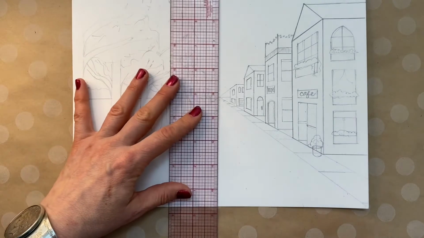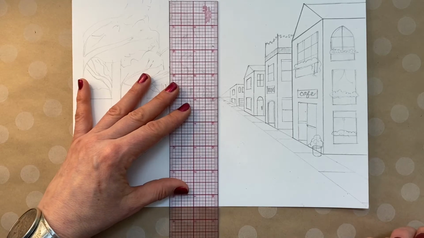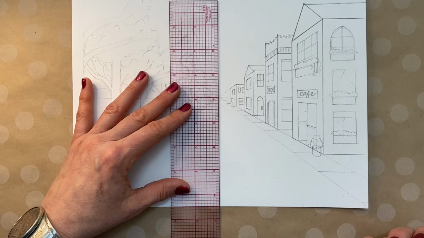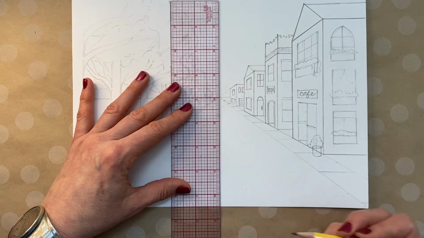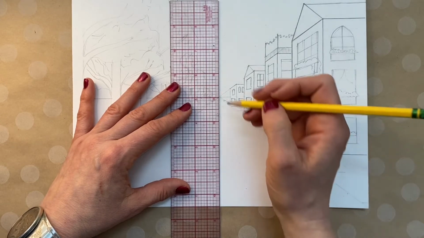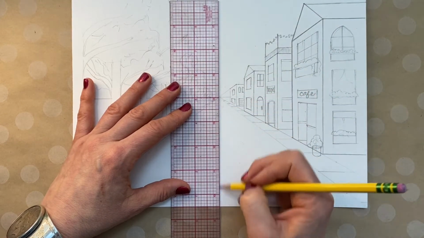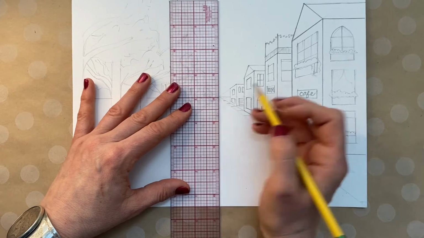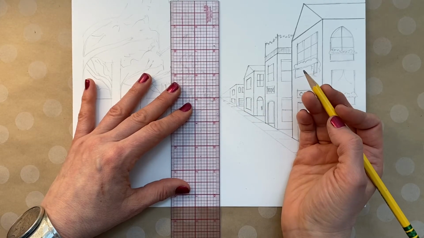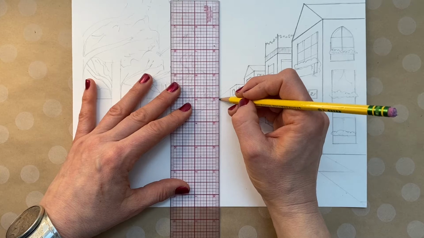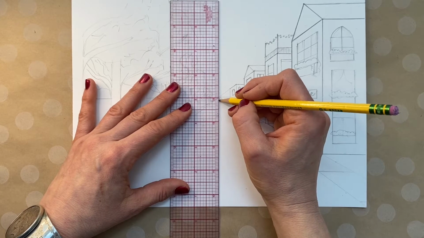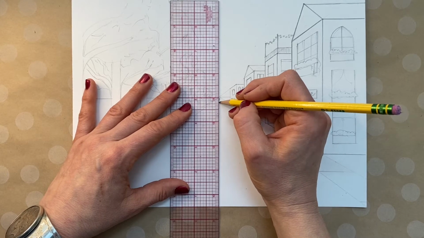Our simplest option is going to be to add kind of the broken line that you see in the middle of a street. And that's gonna be done just right in the center, lined up with the vanishing point. And you would do, like we've learned, small lines far away.